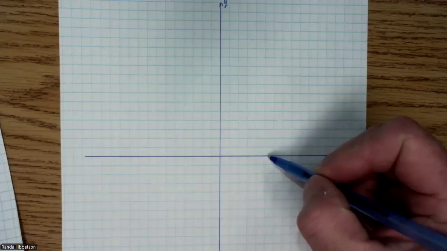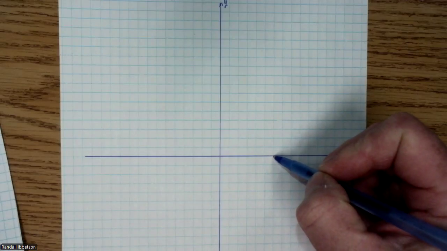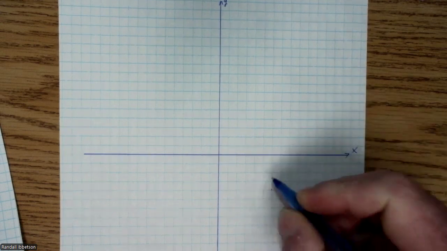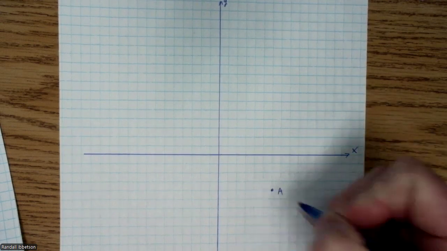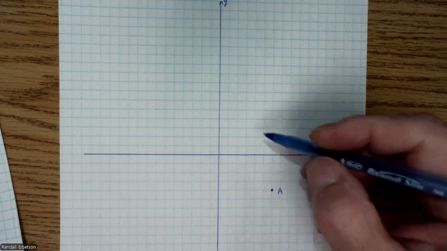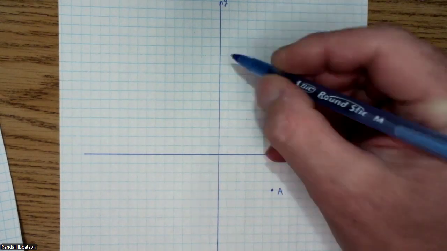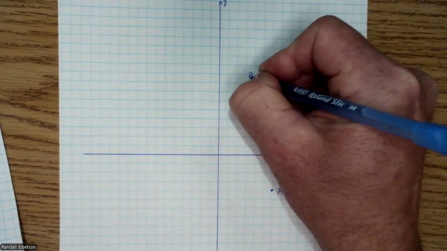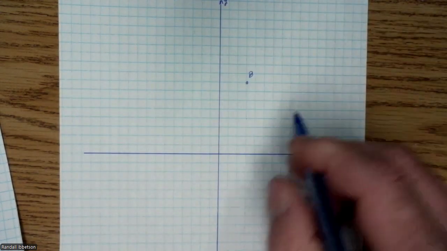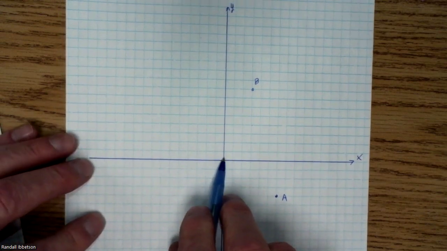A is at 6, -4. Here. B is at 3, 8. That's here. And C is at -7, 9. So there's a lot of counting that has to happen here.